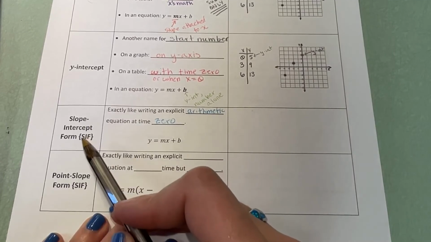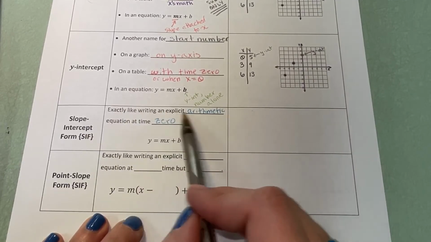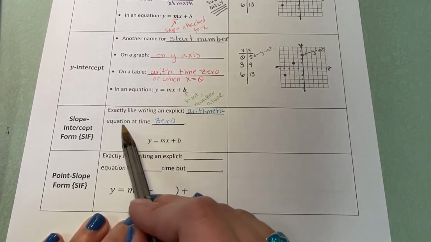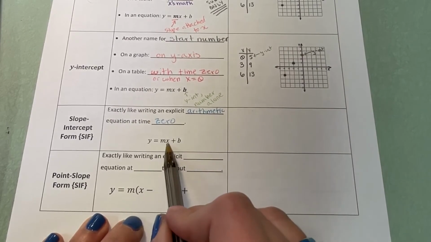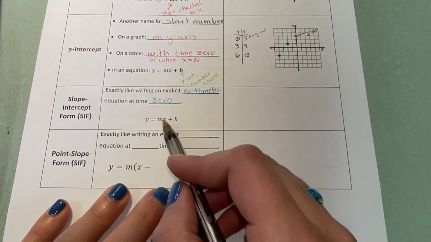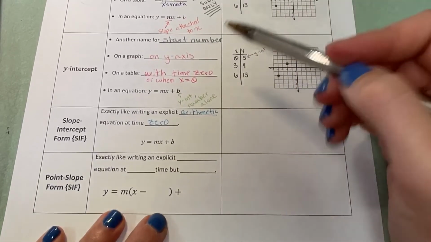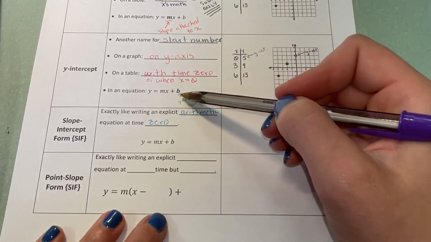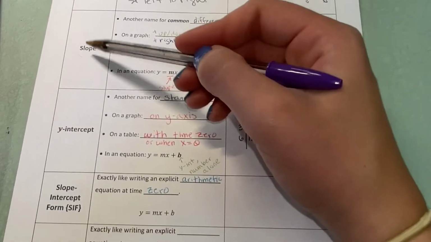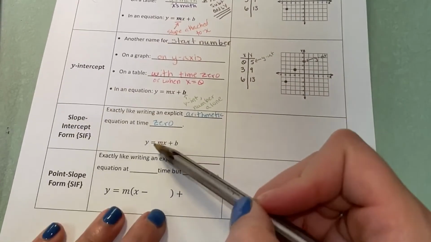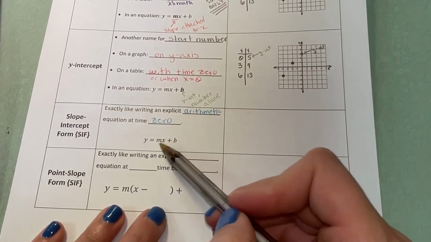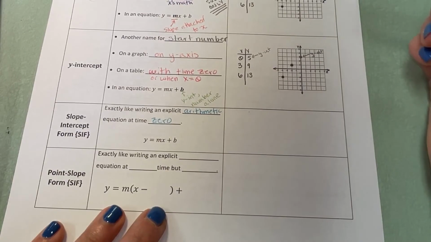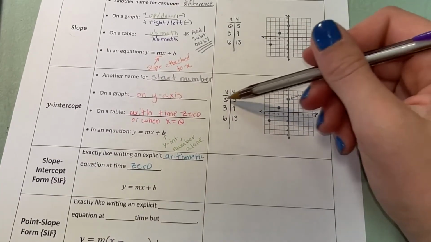Slope-intercept form is exactly like writing an explicit arithmetic equation at time 0, because look at our x. Our x is by itself. It's just an x. There's nothing else with it. So that's how you know you have a slope-intercept form. It also means time 0, and that's what this y-intercept is happening at. So slope-intercept form is the slope and the y-intercept. So that's why it's y equals mx plus b with no parentheses around the x, because it's starting at time 0, which is where we find y-intercepts with time 0.